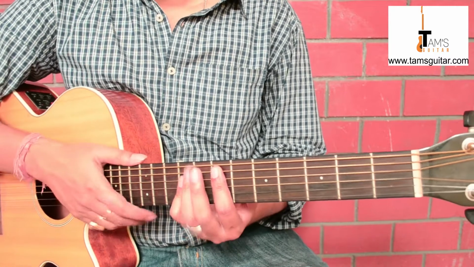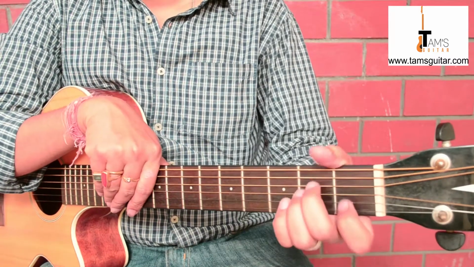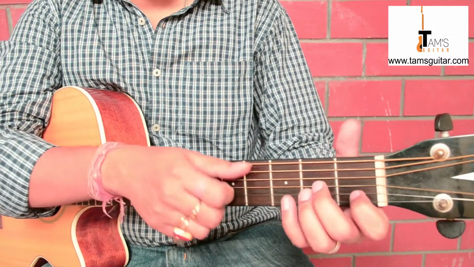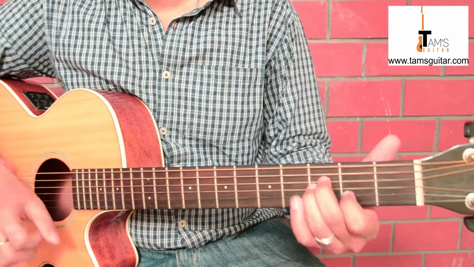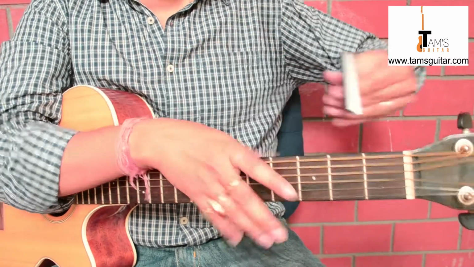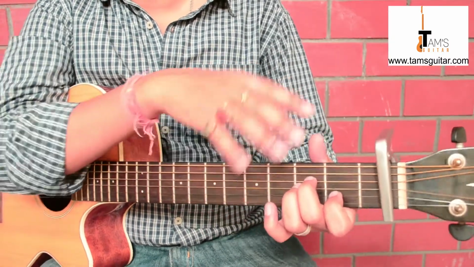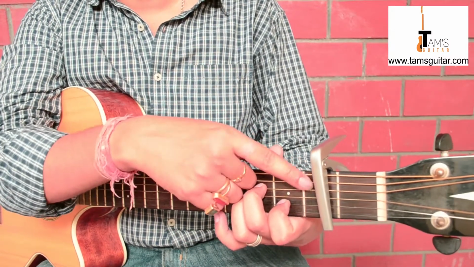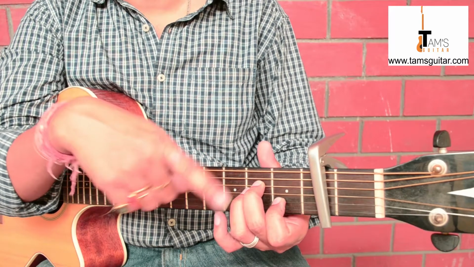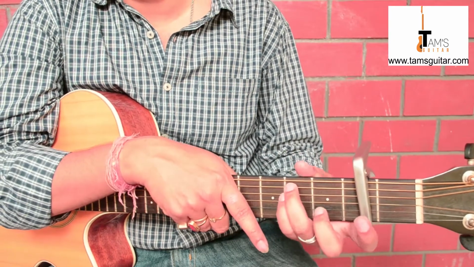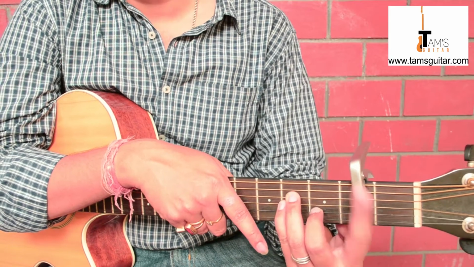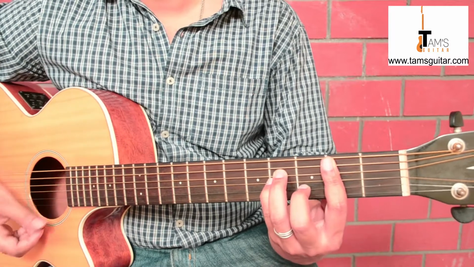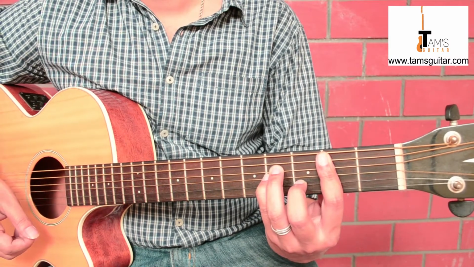Okay? So now let us take a look at the minor shape corresponding to this A position. Okay? So A minor is like this. So same concept, you bring A minor here and again put a capo. So it's like this. This is B flat minor. Let us take a common chord, B minor. So you put the capo on the 2nd fret and hold minor shape like this, and again you need to change your fingering and put a bar instead of the capo. So it's like this. This is B minor. Alright?